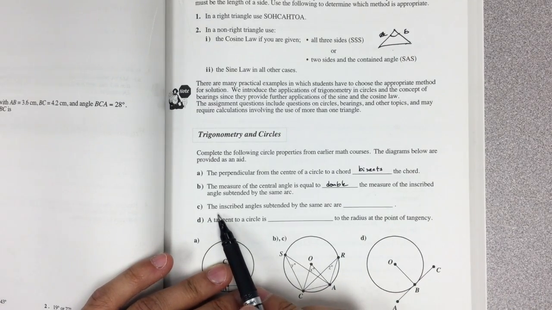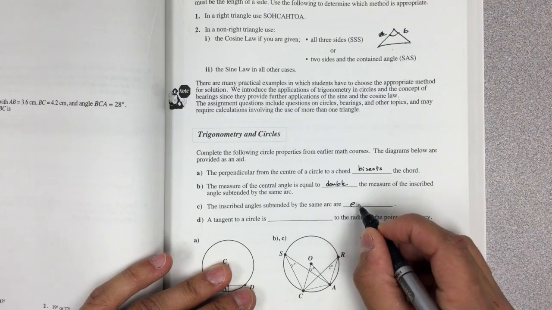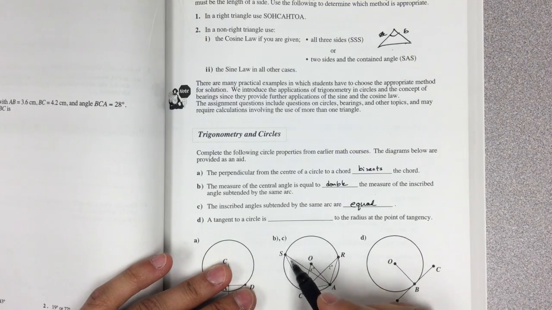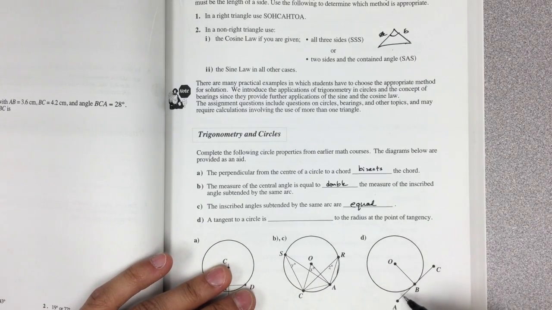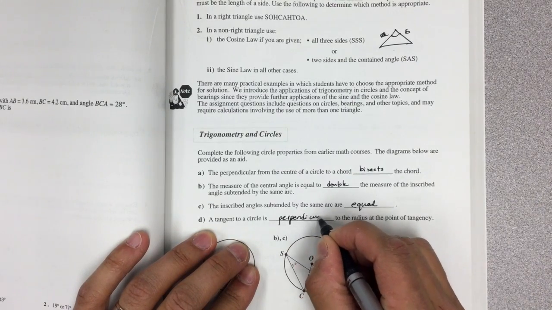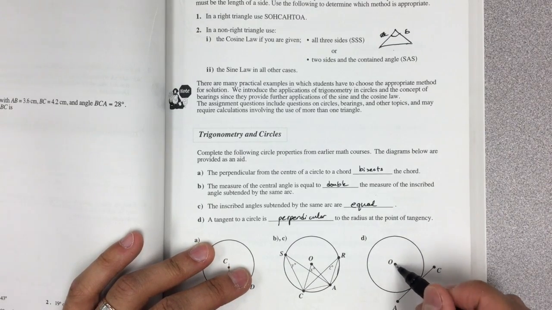And the inscribed angles subtended by the same arc are equal. So these are inscribed angles here, and if they subtend the same arc, that means they're equal angles. And so here's the arc right here. And then part D, the tangent of a circle, so a line running along the circle like this. A tangent to a circle is perpendicular to the radius at the point of tangency. So the point of tangency, that's just where your line is touching the circle. It's going to be perpendicular to the radius at that point.